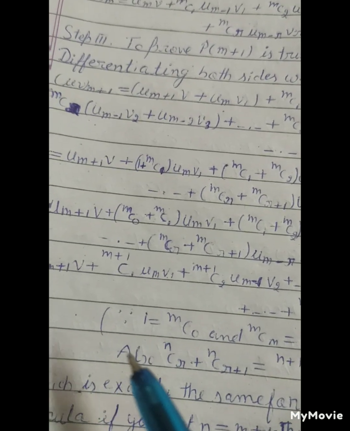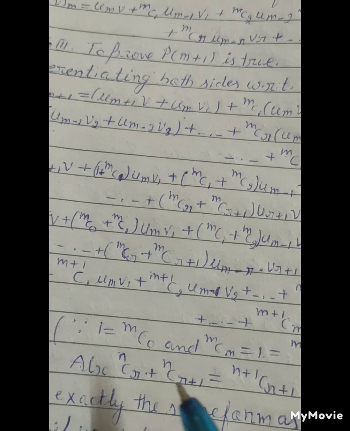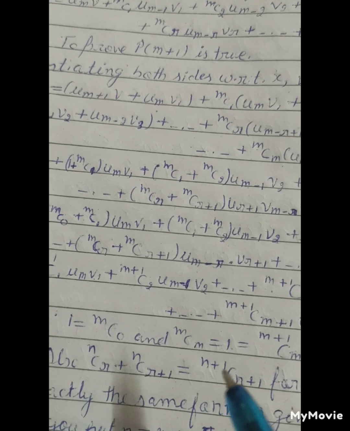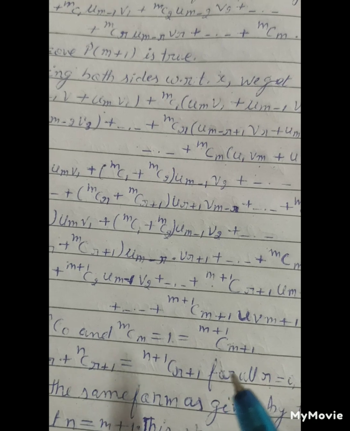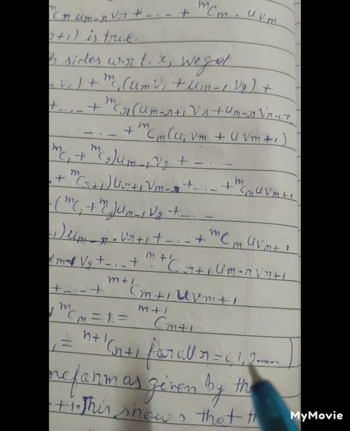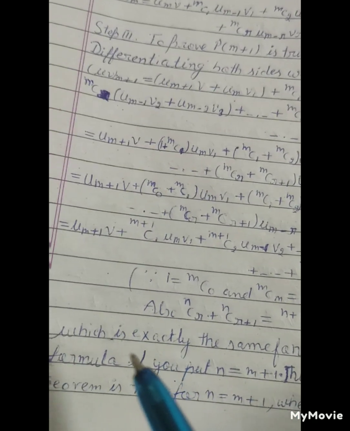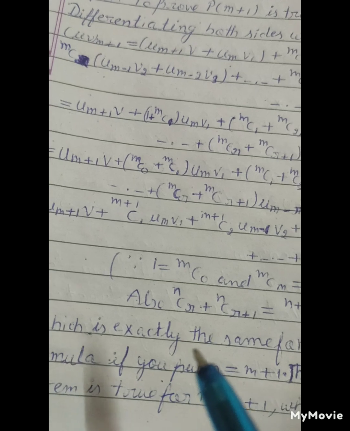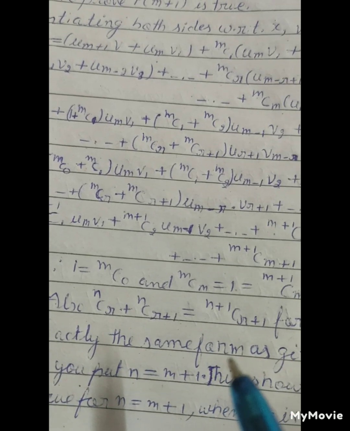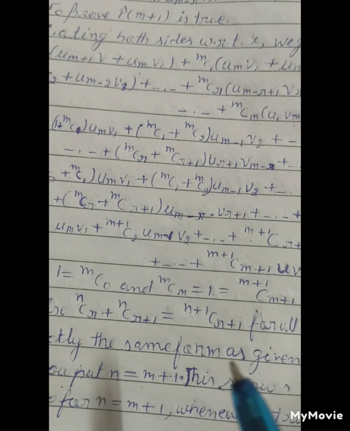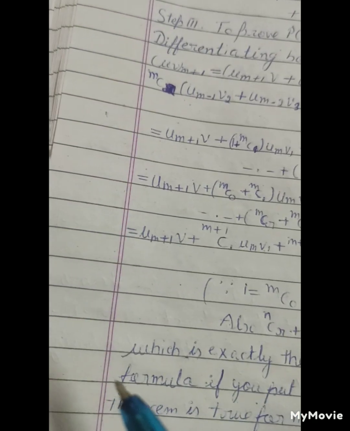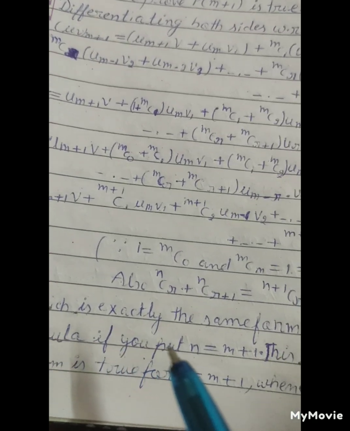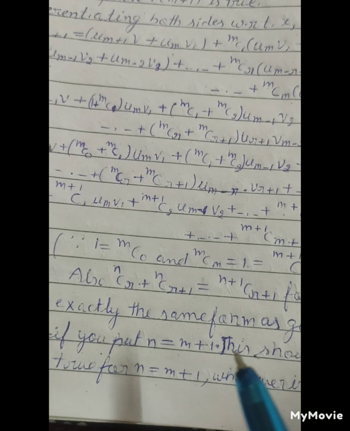Also nCr + nC(r+1) equals (n+1)C(r+1) for all r equals 0, 1, 2, and so on, which is exactly the same form as given by the formula if you put n equals m plus 1.